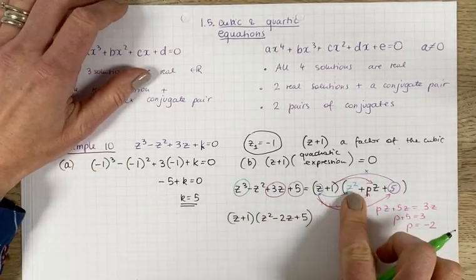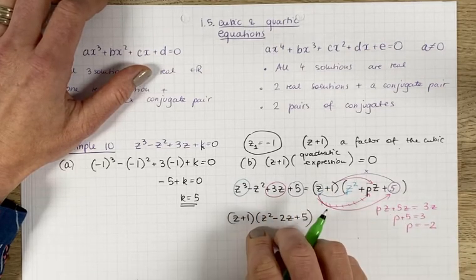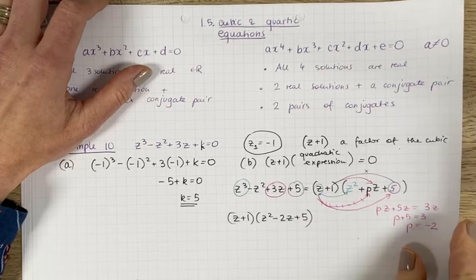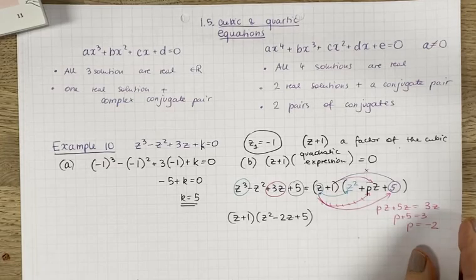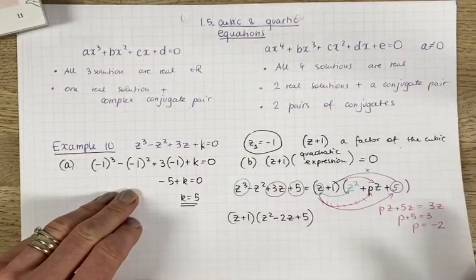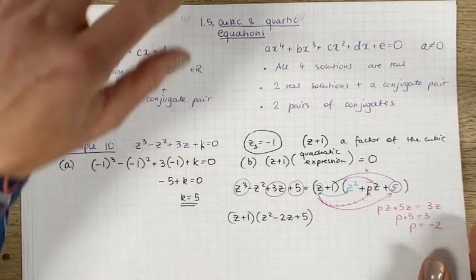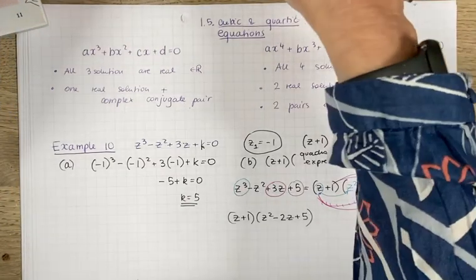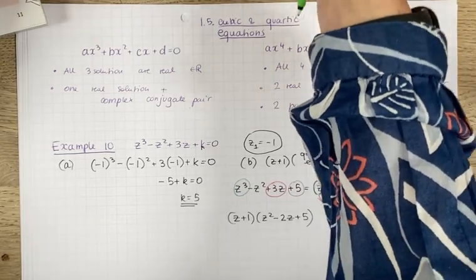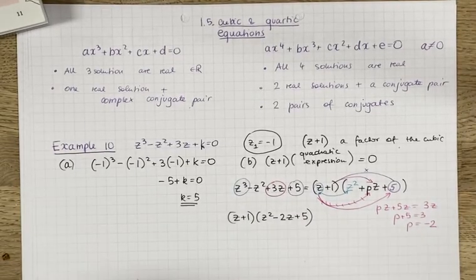An alternative way of finding this quadratic is by dividing by z plus 1. I'm going to have a go at dividing it by z plus 1. I'm not doing it like the book does. You will do it later on when you do year 1 in normal maths, but you need to be able to do it with the box method, not by doing long division as they show in the textbook. So let me show you, because you might prefer this way of doing it.